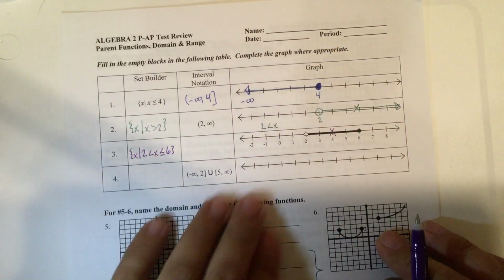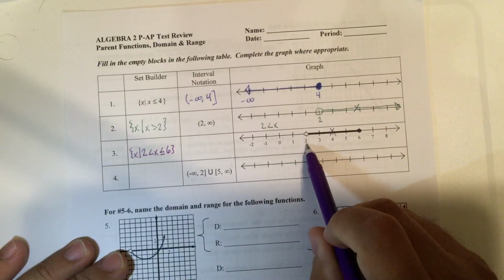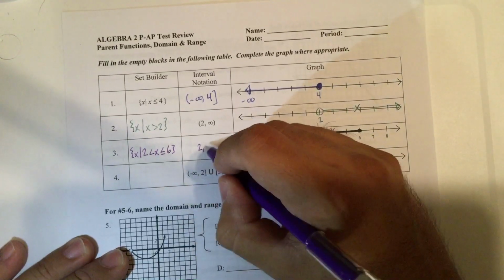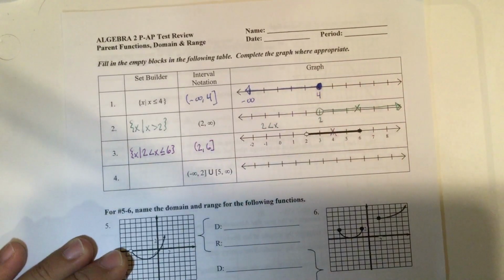And when we do our interval notation, it's just from least to greatest. So my smallest value here, we can see open circle at 2. And then we have a closed circle at 6. So open circles, parentheses, closed circles, brackets.